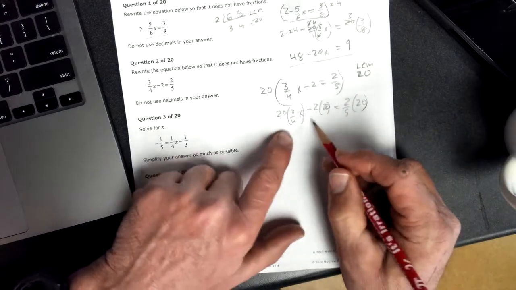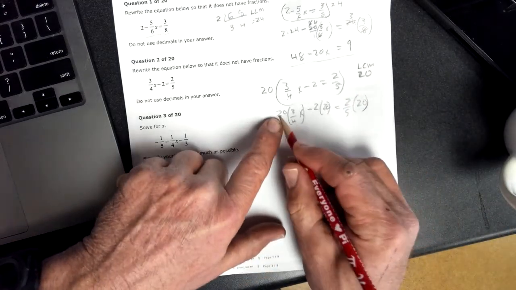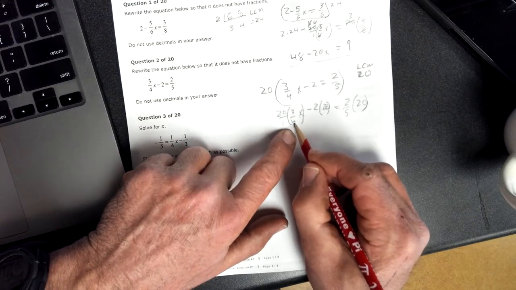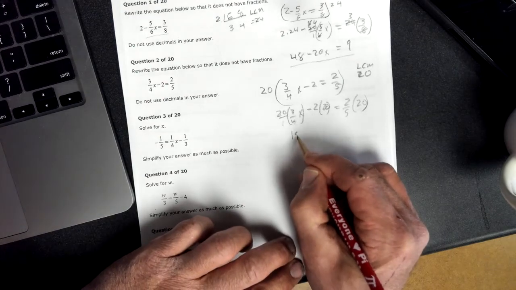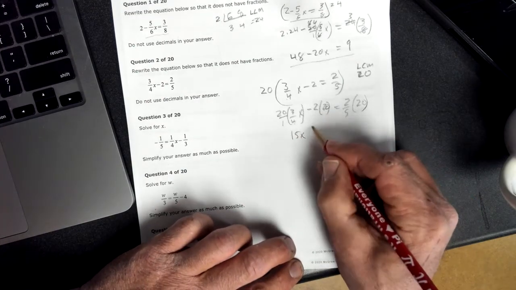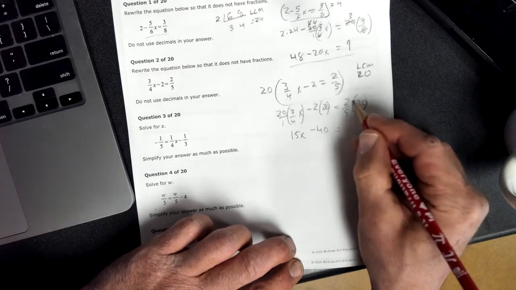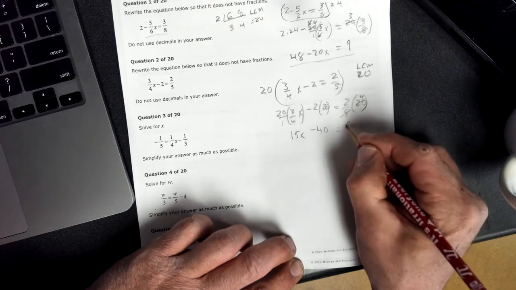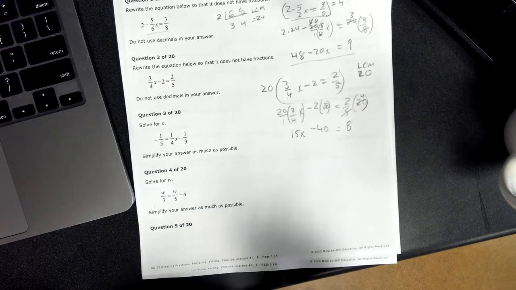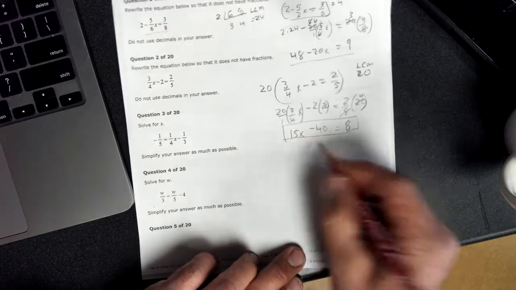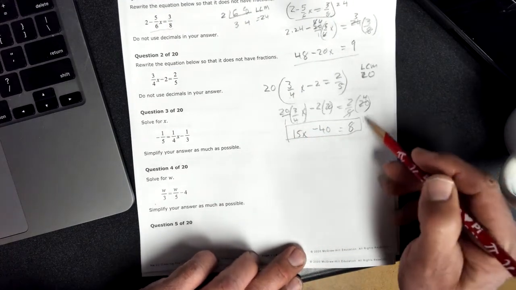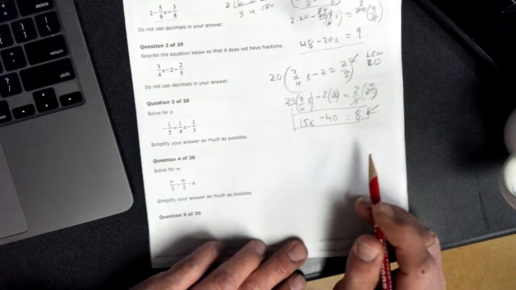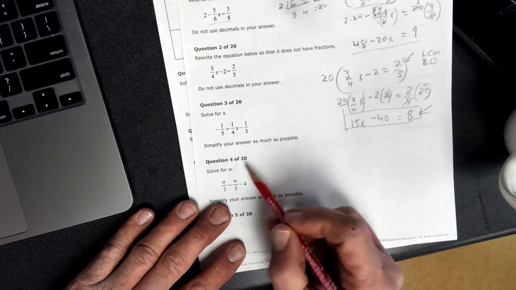Okay. And then once again, if it's easier for you, you can do 20 times 3 is 60, and then divided by 4 is 15x minus 40 equals, the 5's come out and I'm left with a 4 times 2, which equals 8. And so this would be the equivalent equation, and that's all it's asking you to do. But I think we'd all agree that I'd much rather solve this equation than this equation. So now let's take this all the way through a solving step.